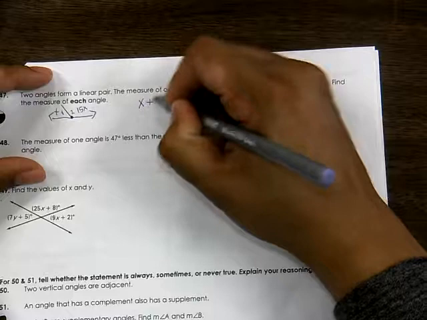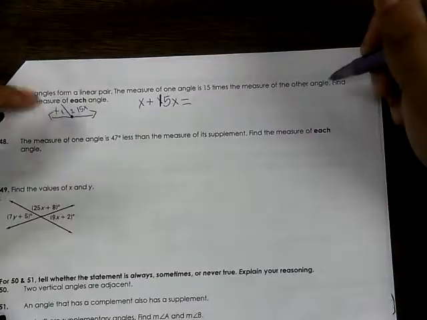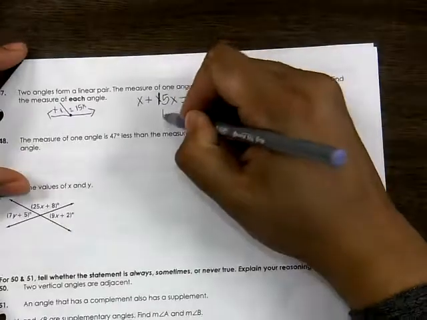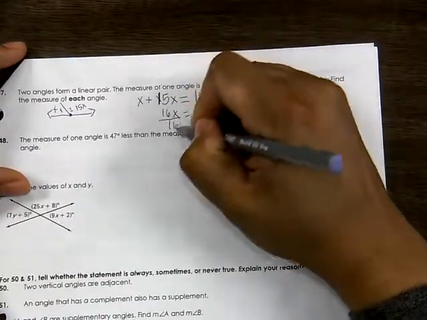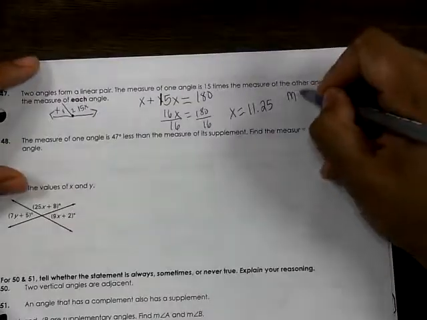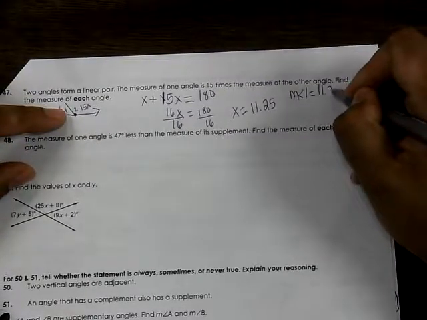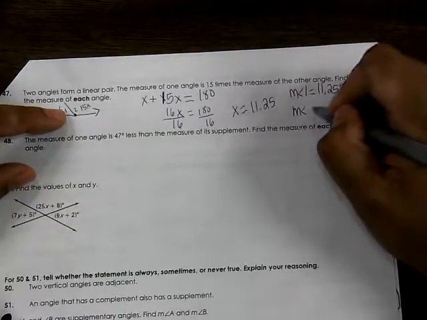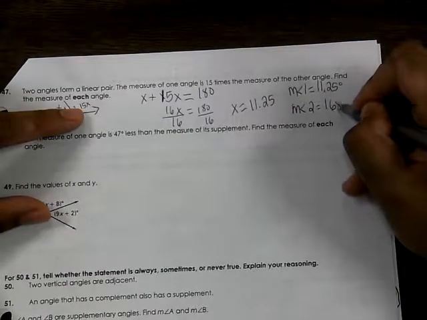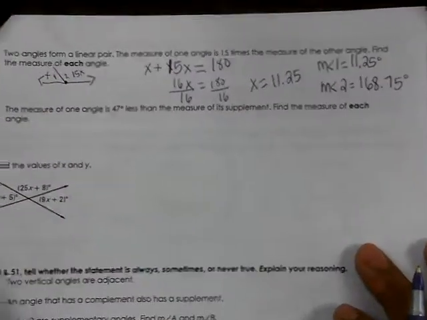So when I add them up, x plus 15x, I have to set that equal to 180 because it's a linear pair. And when I'm solving here, I divide by 16. 16x equals 180, divide by 16, and that's how I end up with 11.25. So the measure of angle, I'll call it angle 1 because I labeled it like that. You could just call it measure of angle and do 11.25 degrees. For the second one, measure of angle 2 here would be 15 times 11.25, which comes out to 168.75 degrees. Make sure you have degrees because those are the units.